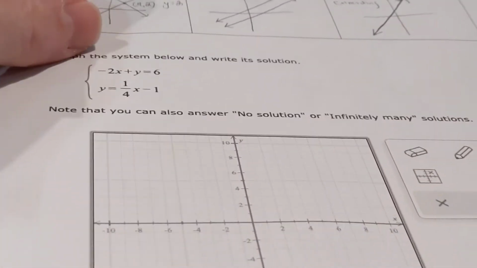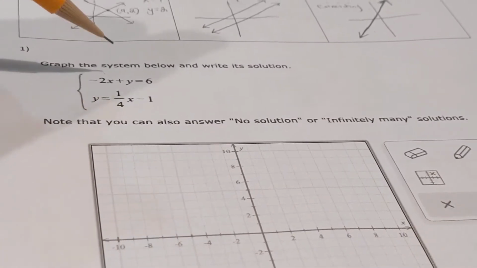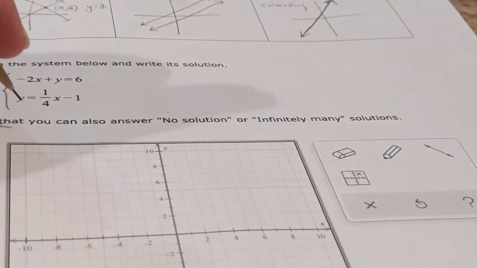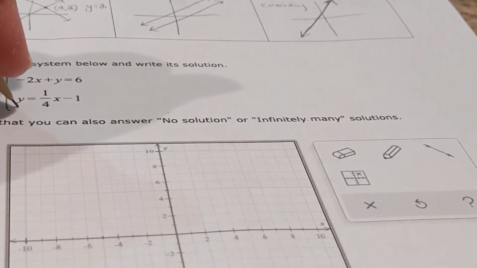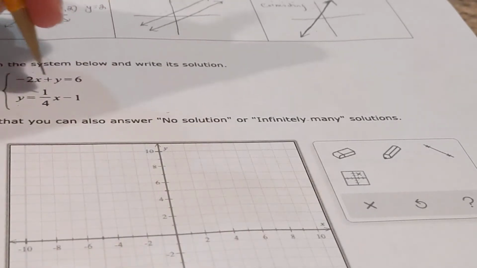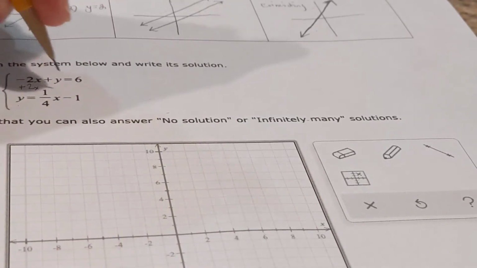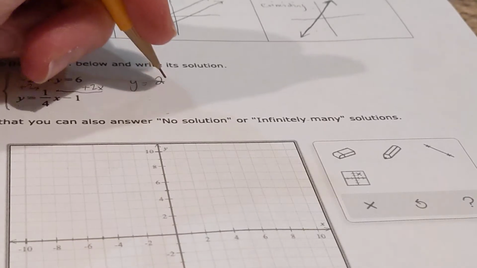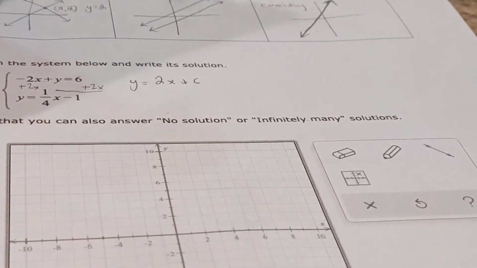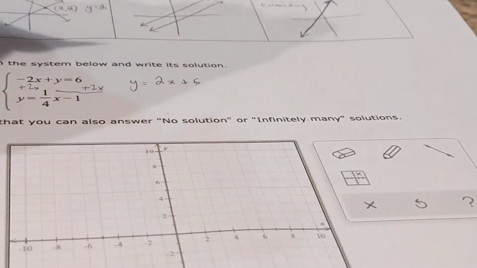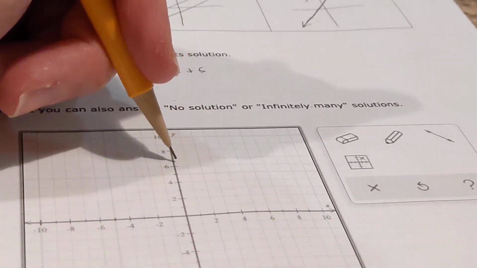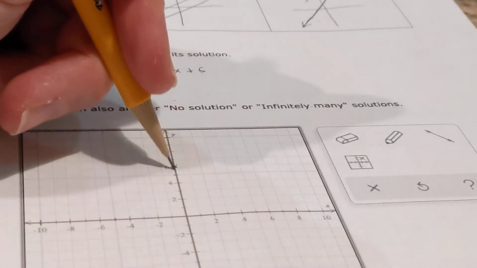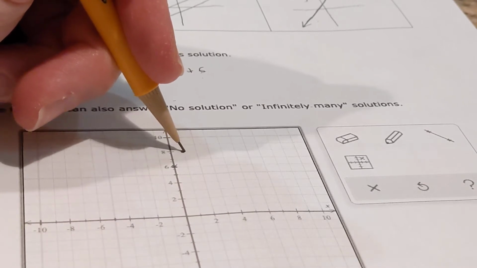All right, let's take a look at a question. We want to graph this system and write its solution. We can also answer no solution or infinitely many solutions. You should notice the bottom one is in slope-intercept form, the top one is not, so we want to change it to slope-intercept form. I'm going to add 2x to both sides. That's going to give us y equals 2x plus 6. So we're going to graph the top one. This has a y-intercept of 6 and a slope of 2 over 1, so we go up 2, over 1.